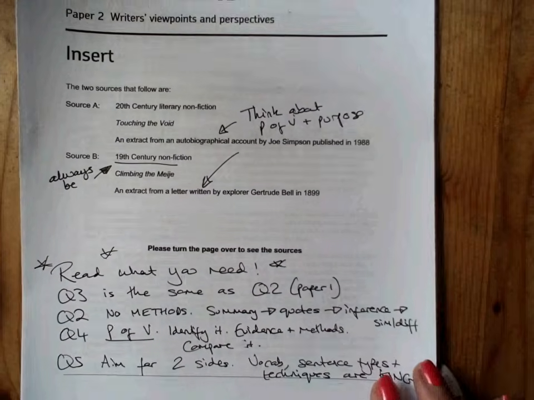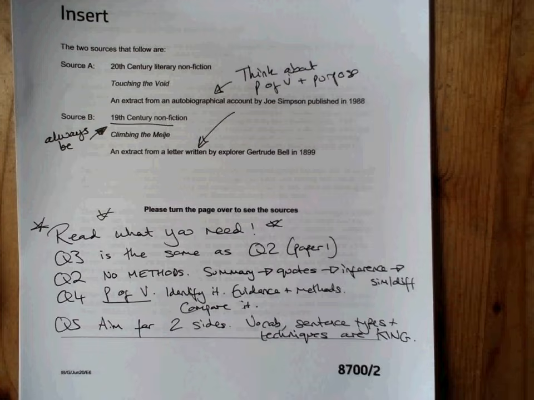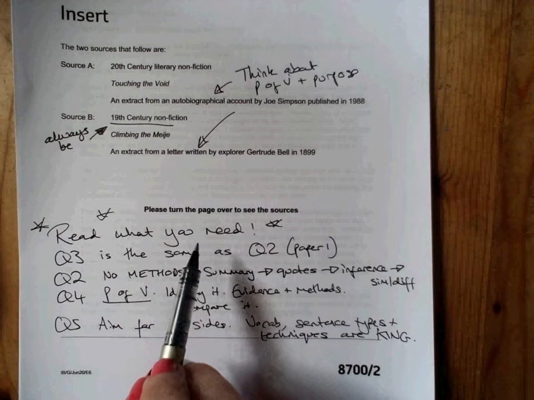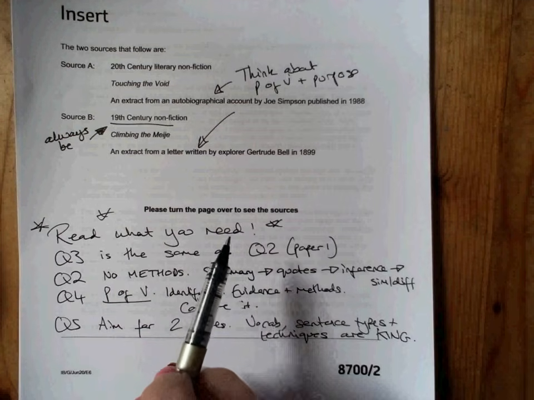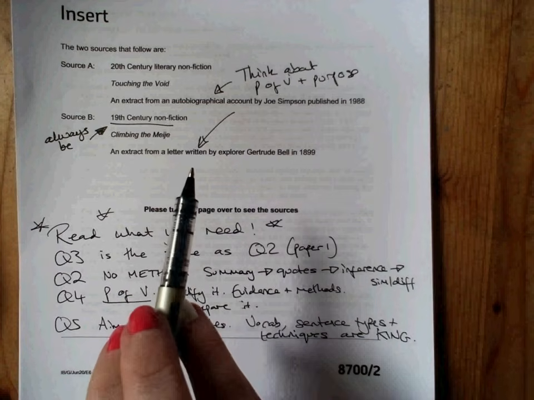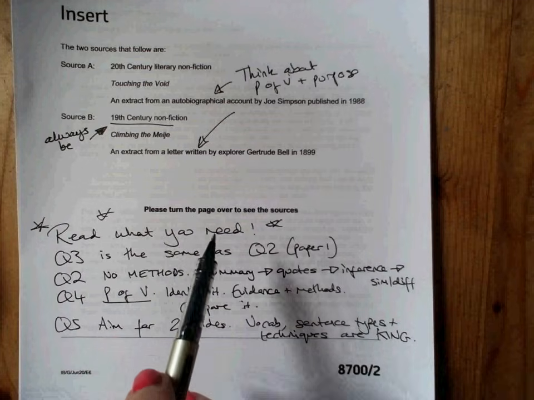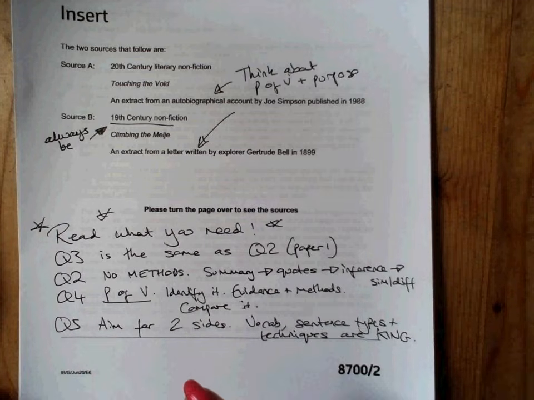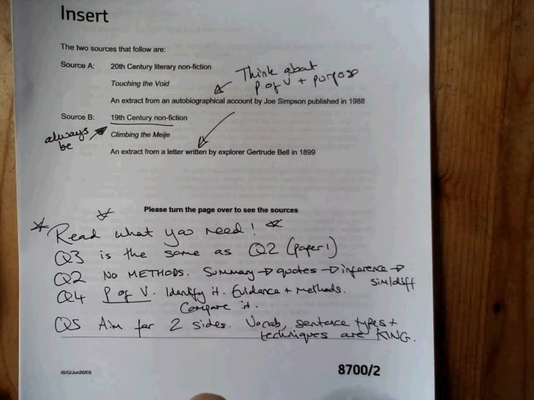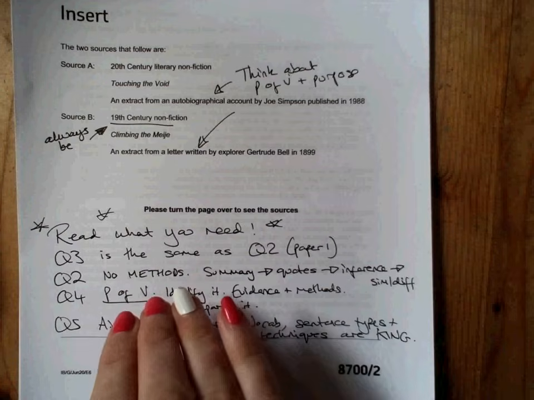Some overall tips for this paper: read what you need. We know, for example, that the language question could be about Source A or it could be about Source B. If you're going through the paper in the order that I suggest, doing question 1 and then question 3, just read the bit that you need. So say your language question is on Source A, I wouldn't read through both of the extracts first before going back to my language question. I'd just read Source A and the bit that I need, answer that question and then move on.